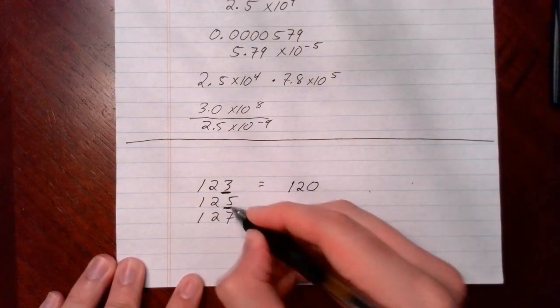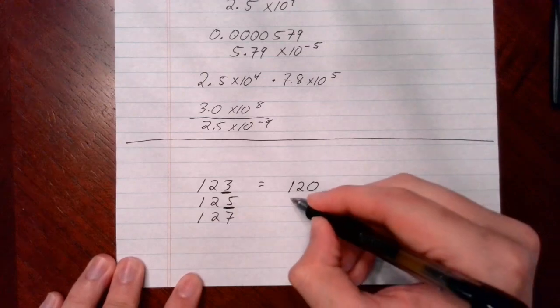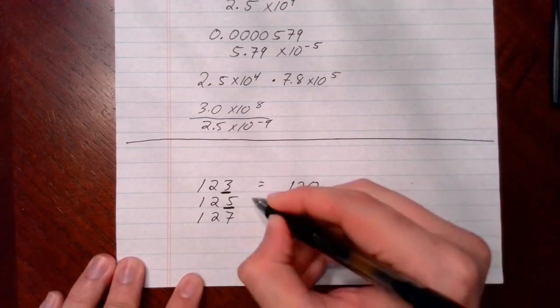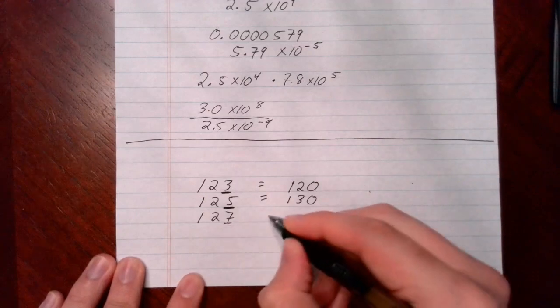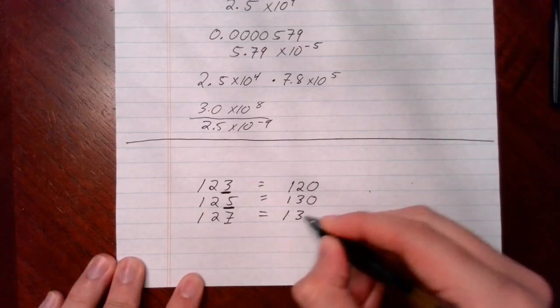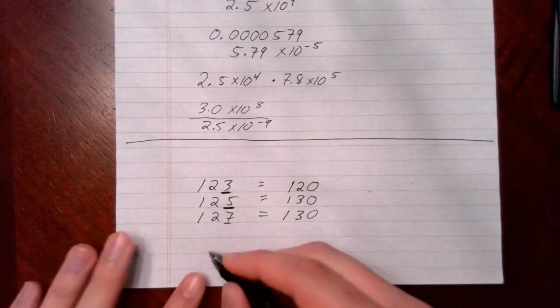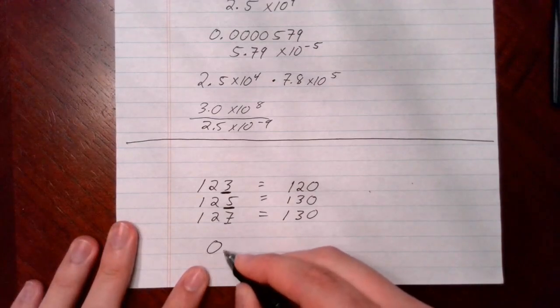If the number previous is 5, I round up. So rounding this number to the tens place is 130, and if it's greater than 5, I round up. So that is 130.